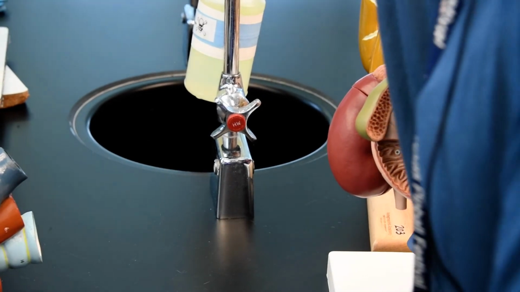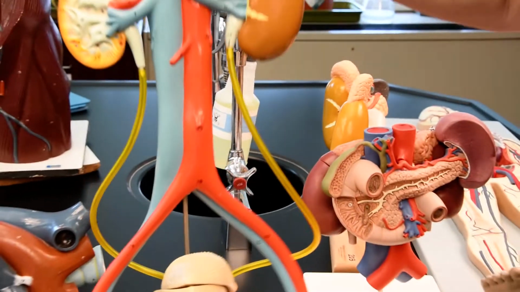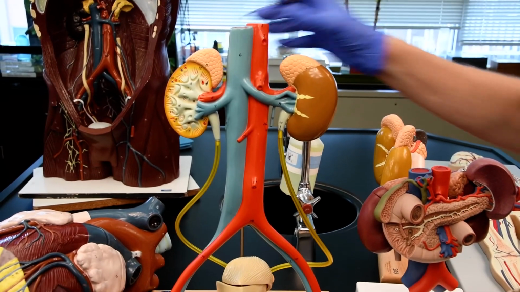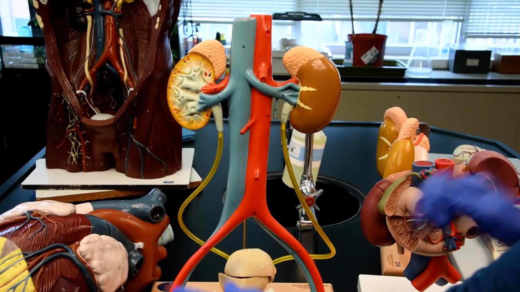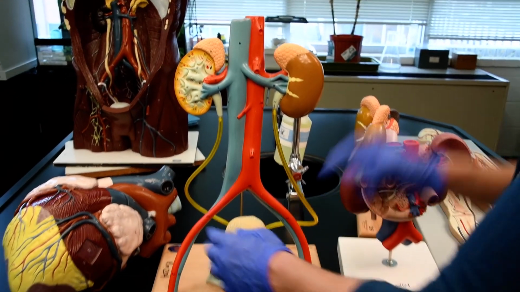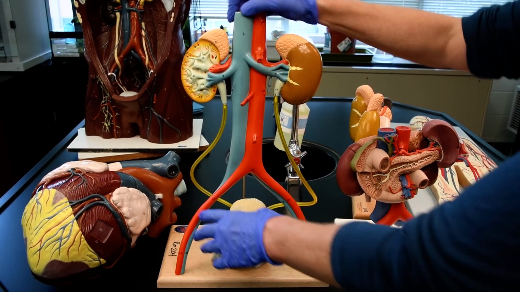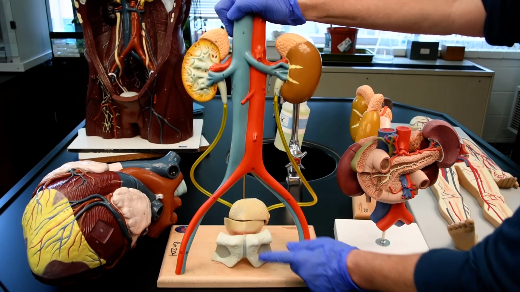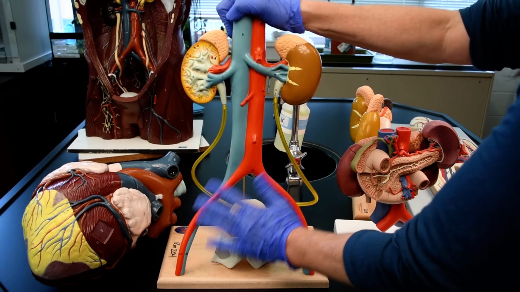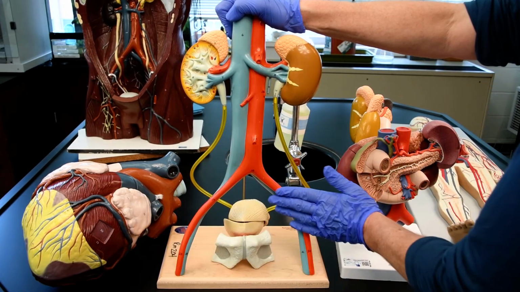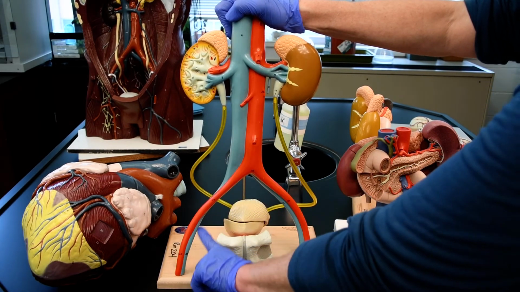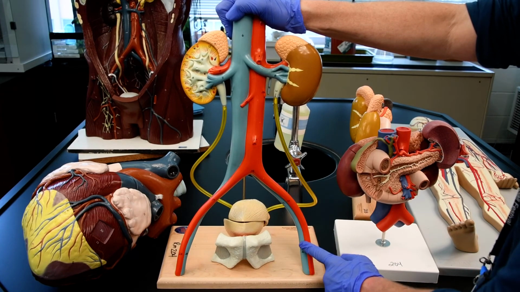We use this as well. So now we've got our common iliacs. Do you want me to tilt it, or are you good? Okay. This is the front. There's our pubic symphysis. So this is a common right, a common left artery, and of course the veins are behind it.